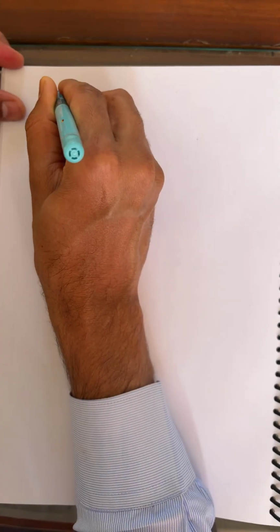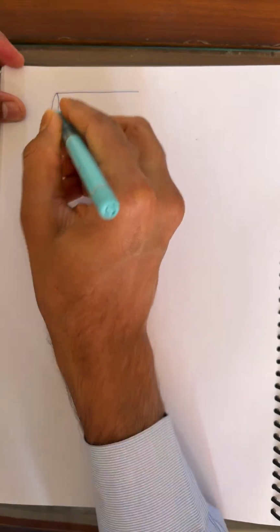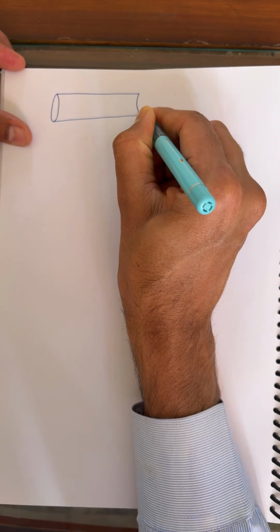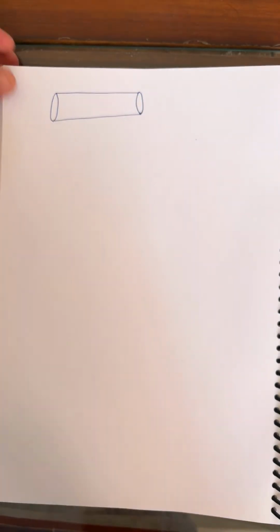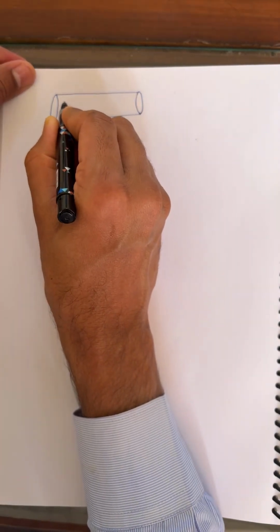Now, students, I'm going to discuss current electricity in detail. For this condition, let us take a conducting wire. In a conducting wire there is no source at all.